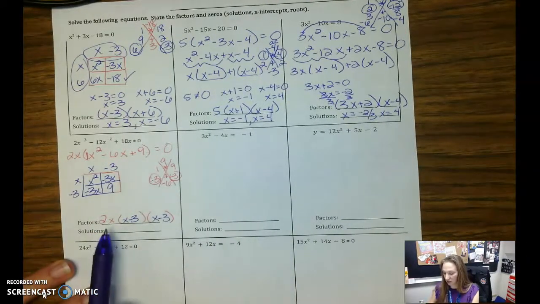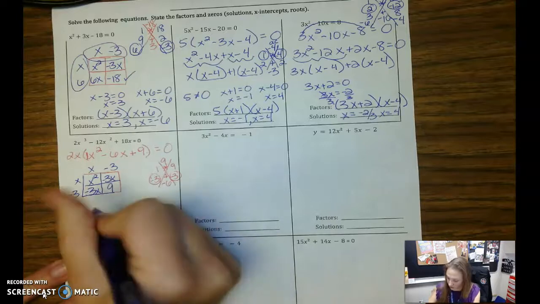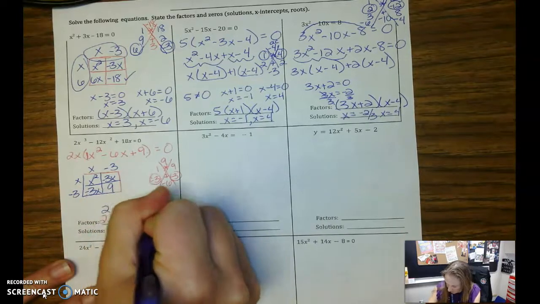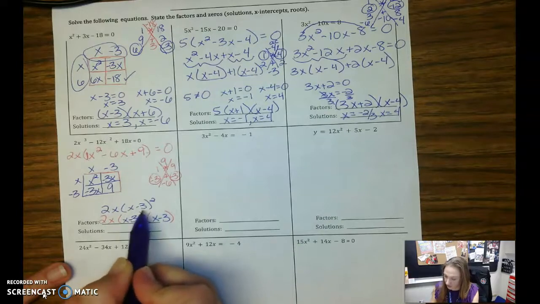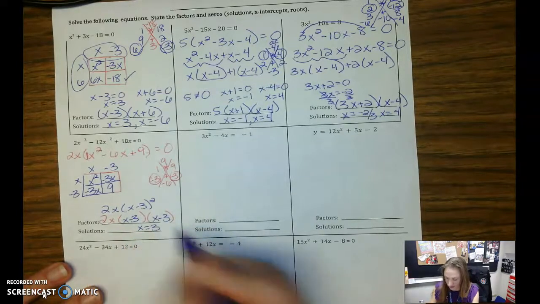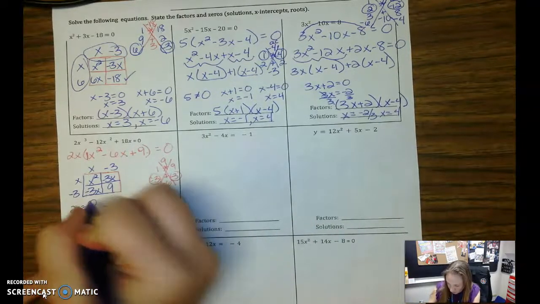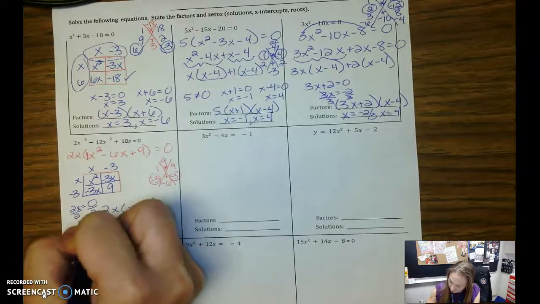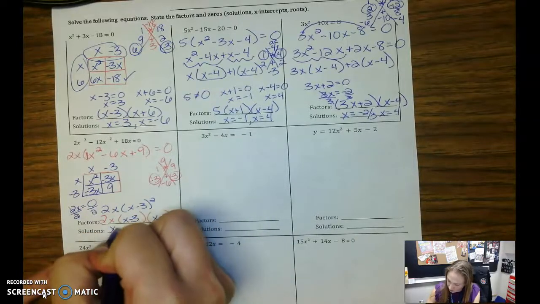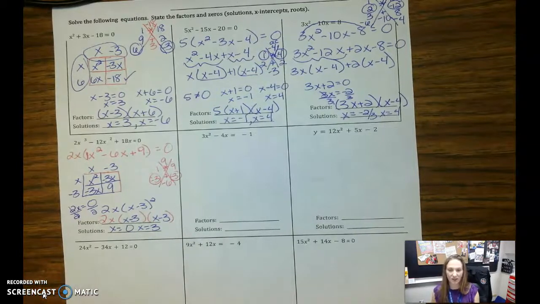So my factors are the GCF of 2x times x minus 3 times x minus 3. Or you could write this as 2x times x minus 3 squared, since they're the same thing. I could simplify it that way. So when I find my solutions, I'm going to set both factors equal to 0. This one is going to produce x equals 3. It's going to produce it 2 times, but I don't need to write it twice. What happens when I set 2x equal to 0? Can I solve for x? Sure. I'm going to divide by 2. 0 divided by 2 is 0. So we have 2 solutions here. One solution is 0 and one is 3.